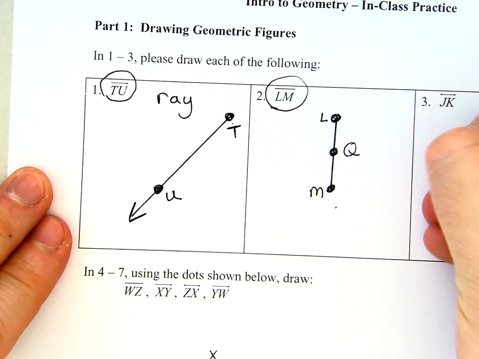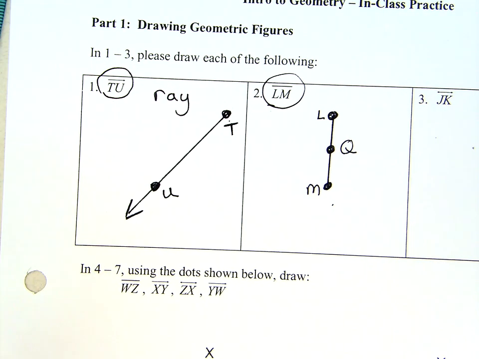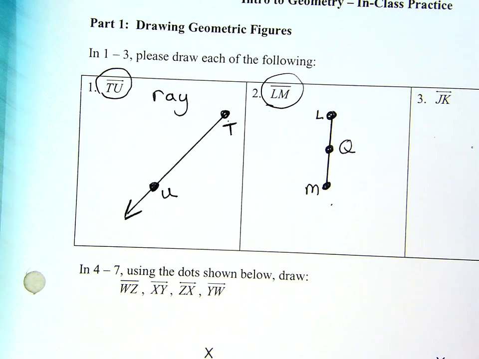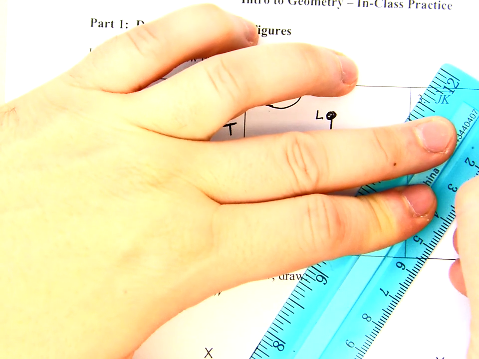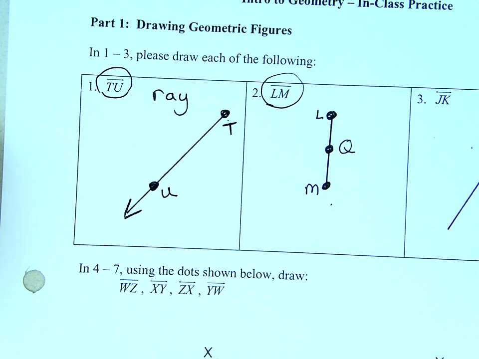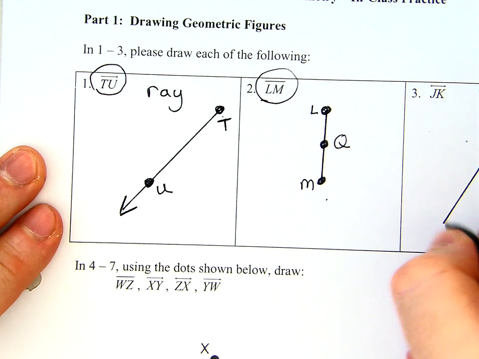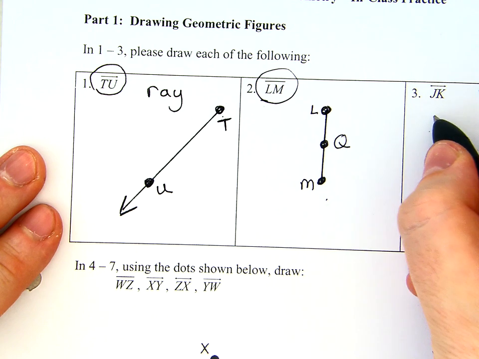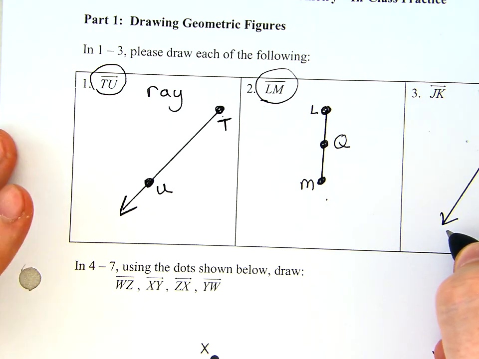Which, of course, is our last type. It's a line. Jordan, what do I need to make it a line? You need 2 arrows, which also means the points I'm going to put on aren't at the very end because there is no end.